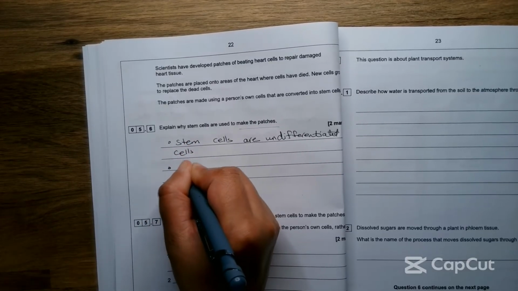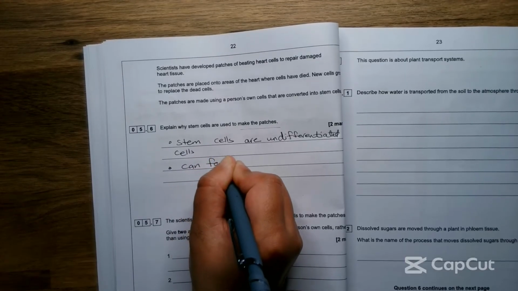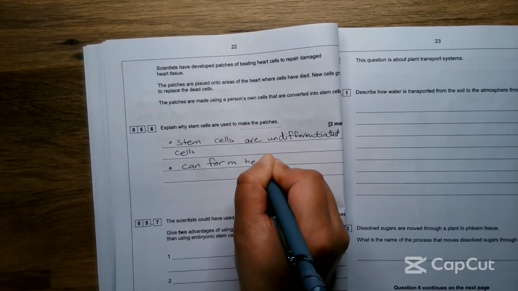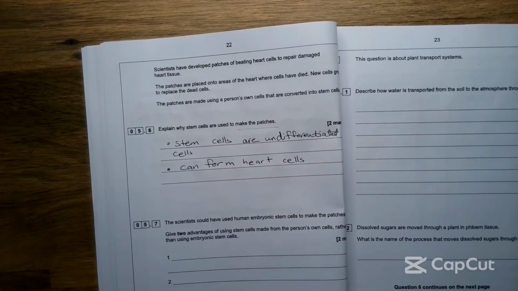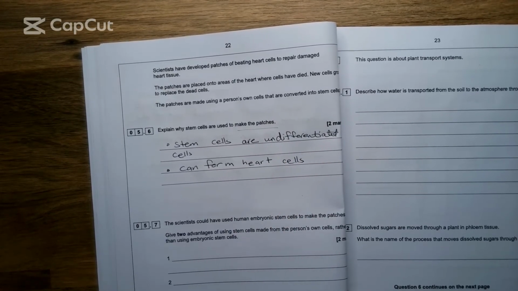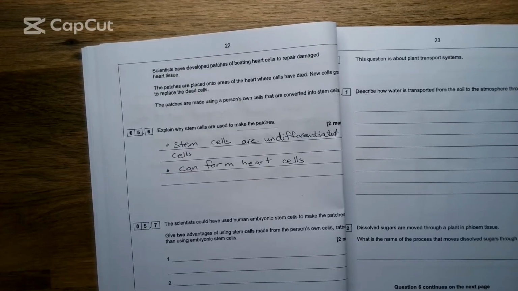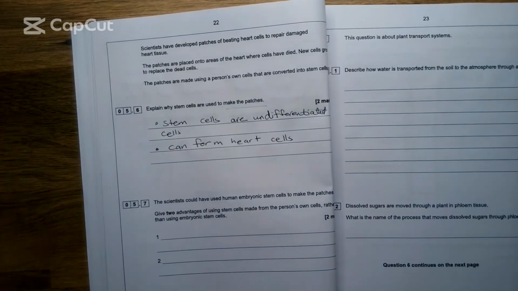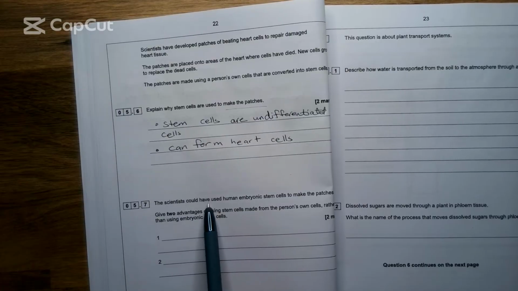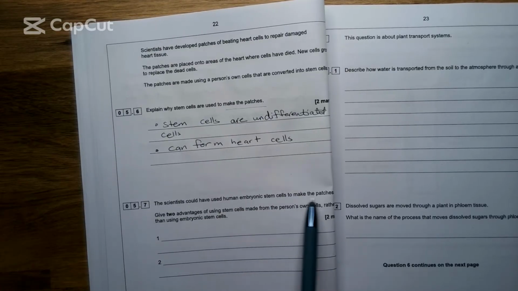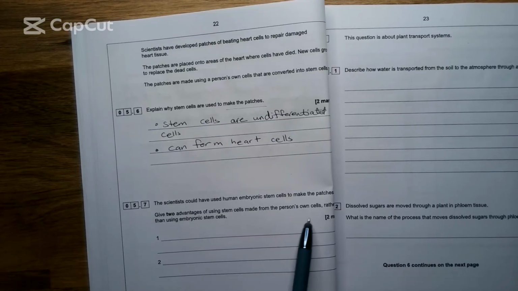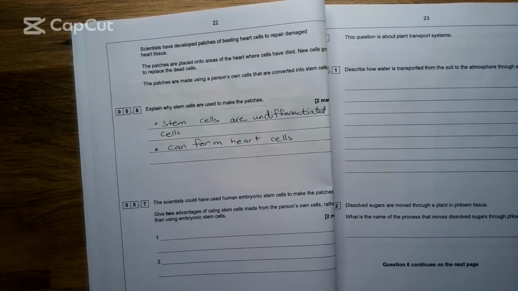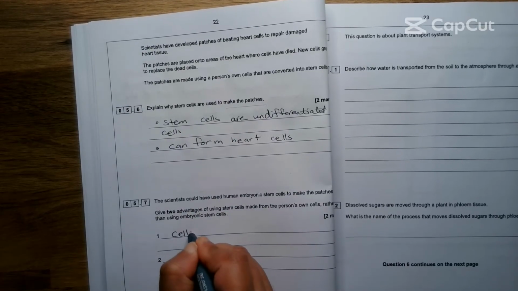So they can form heart cells. That's what stem cells can do. Stem cells have the ability to convert themselves into any cell of the body. So the scientists could have used human embryonic stem cells to make the patches. Give 2 advantages of using stem cells made from the person's own cells rather than using embryonic stem cells. Well, cells will not be rejected.